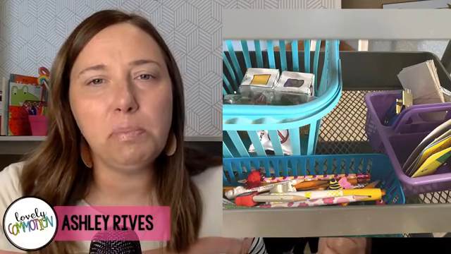And here's another couple pictures of what's inside. So this is one of the drawers, and there's obviously pencils. I use the erasers. You can kind of see in this blue tub, there's some of my homemade dice that go to specific games that are in my small group.